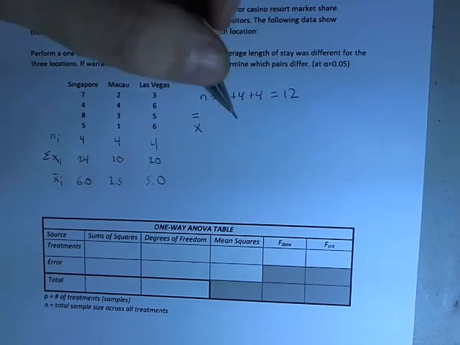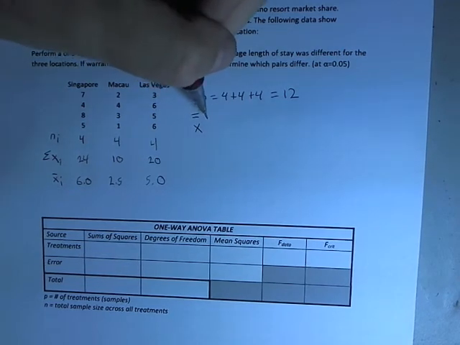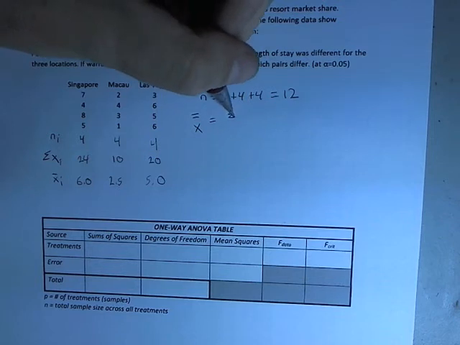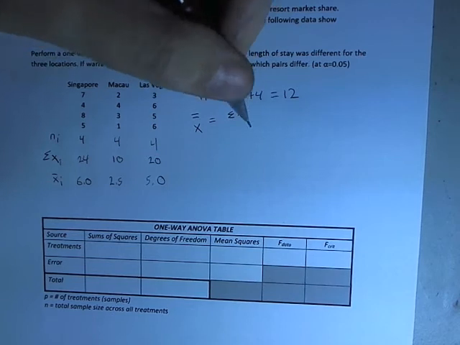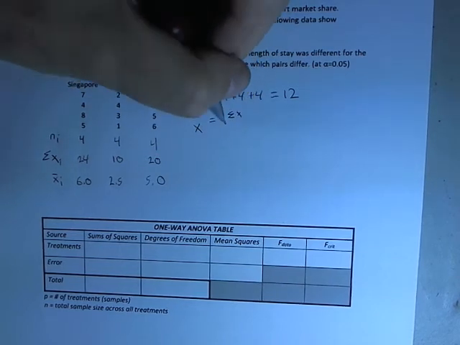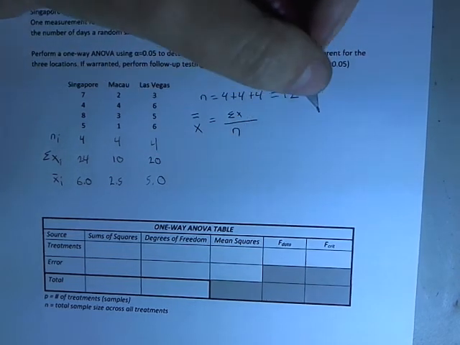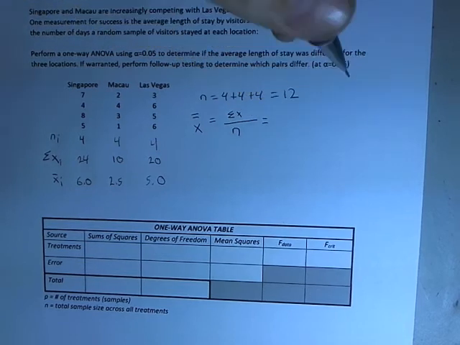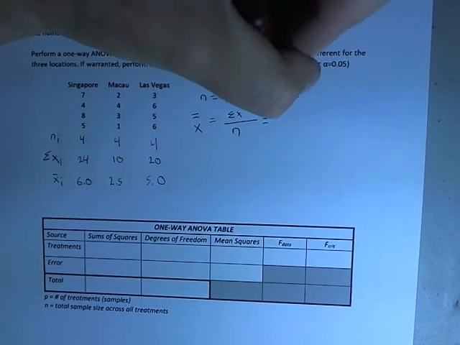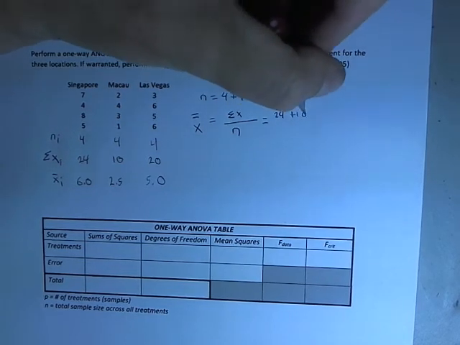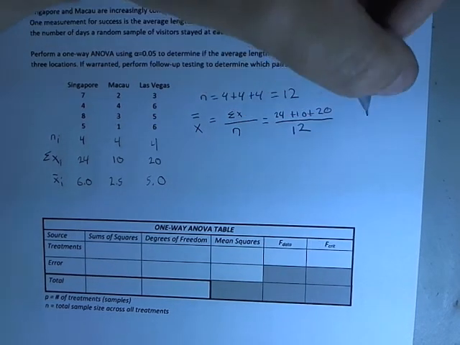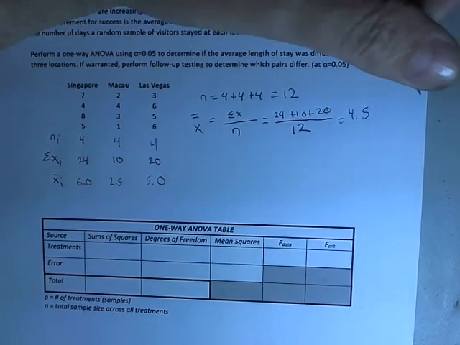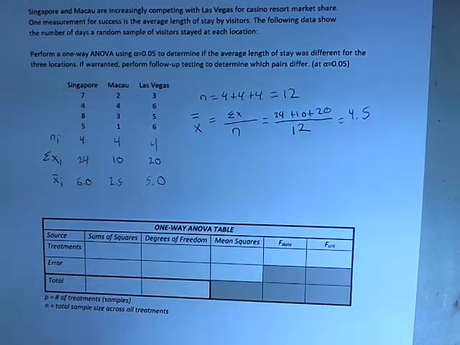And we also have an overall sample mean, which in this case is equal to the summation of all of the elements throughout all the samples divided by that overall sample size. So referring to the sum within each of my 3 samples, 24 plus 10 plus 20, we're going to divide that by 12, and that's going to come up with an overall sample mean of 4.5.